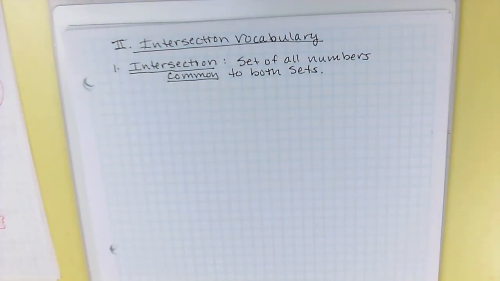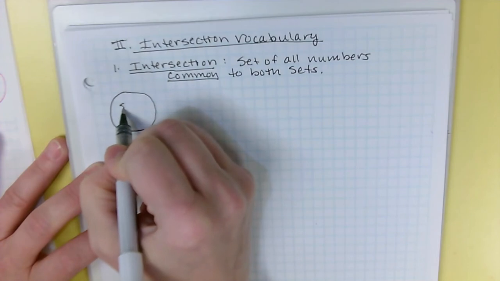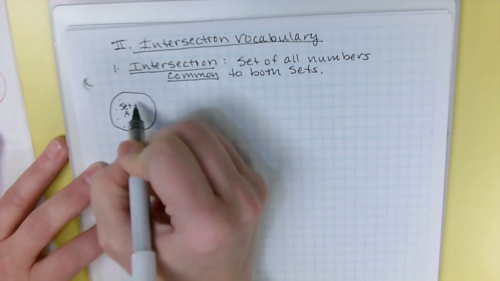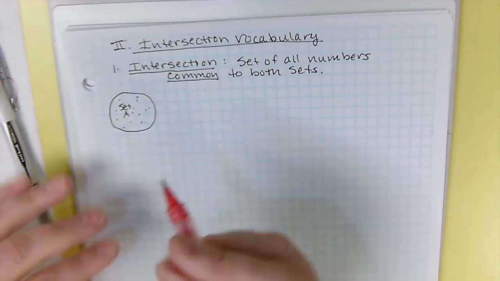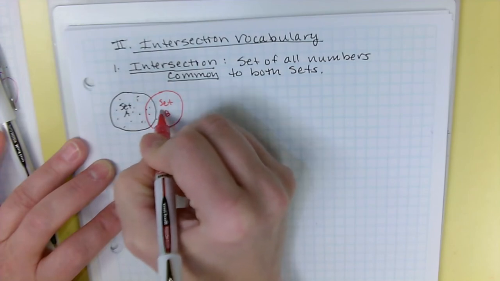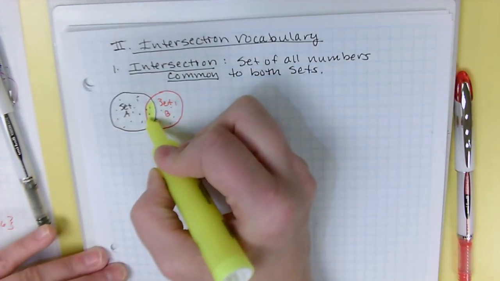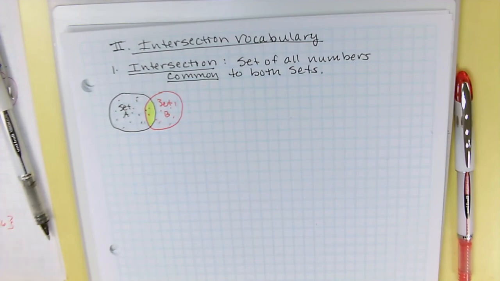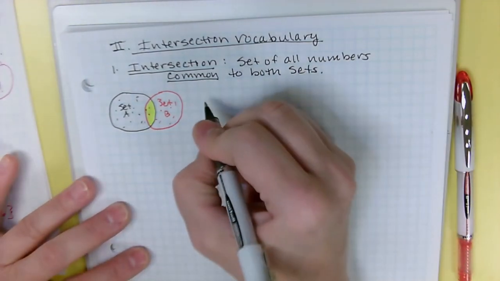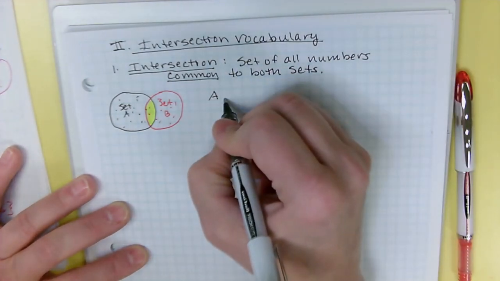That's an intersection. So if I wanted to show an intersection, let's say that I have set A, which is a big set of numbers, and I have set B, which is a big set of numbers. The intersection of set A and set B are the numbers that they have in common. So it would be the numbers here where the 2 sets overlap. That's an intersection. And you write it capital A, and an intersection looks like an upside down U, but without the stem.